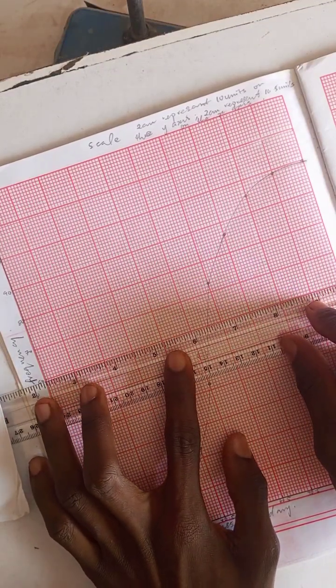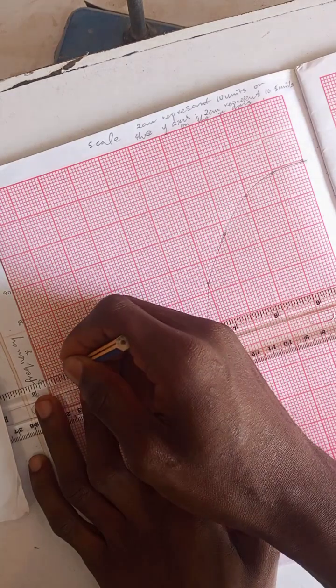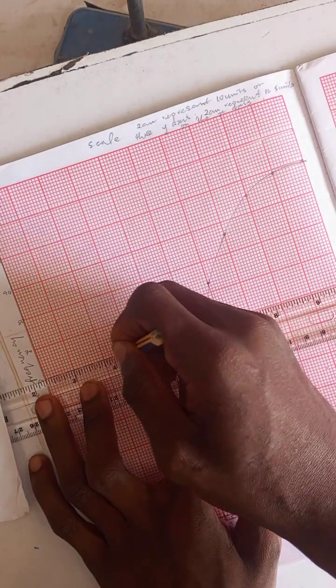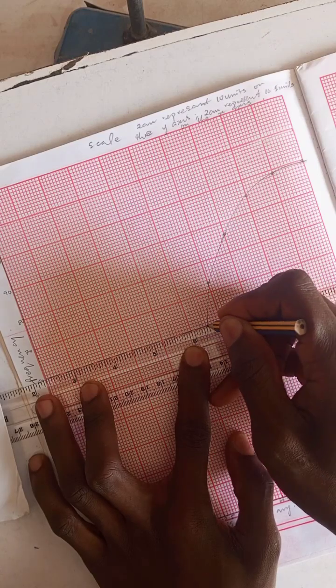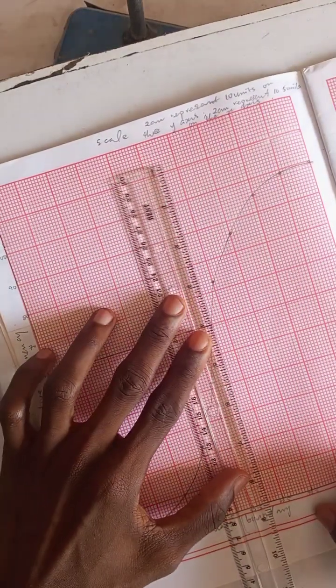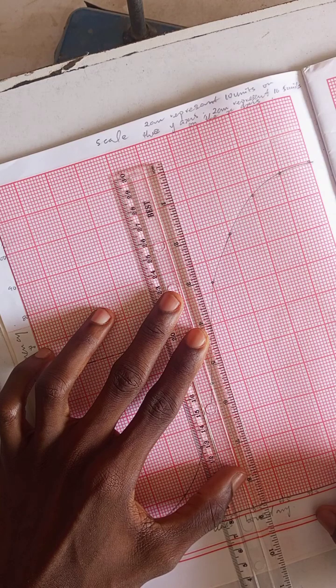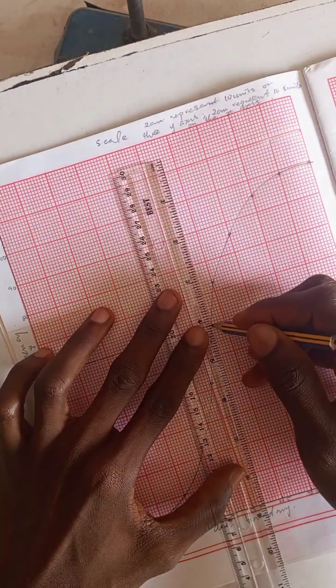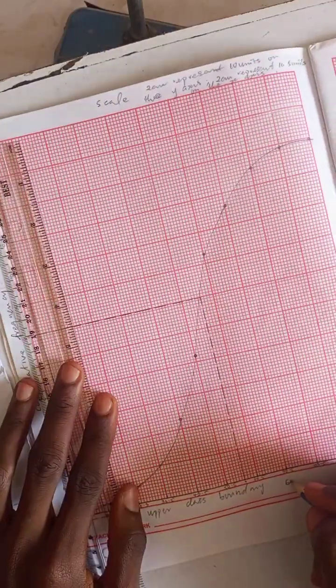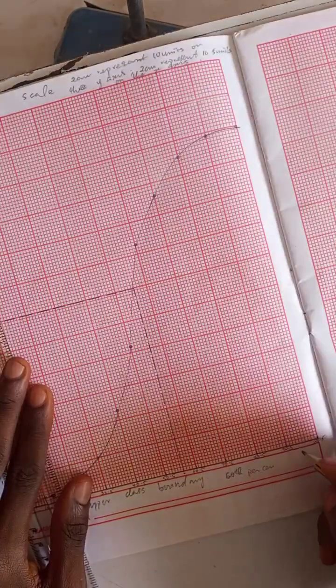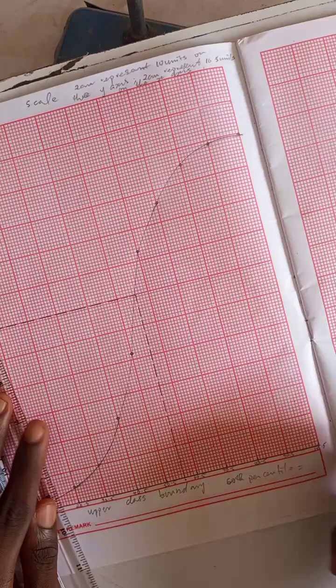When we trace 60 to the curve and down to the class boundary, we'll be able to locate on the class boundary a position of 56 approximately, as the 60th percentile. Thank you. The next thing is the histogram.